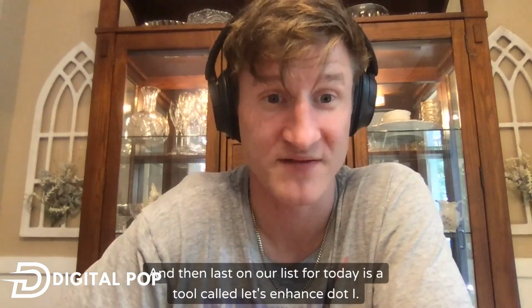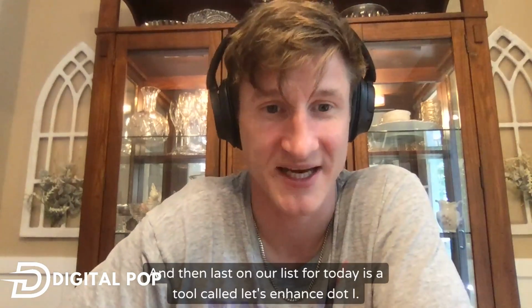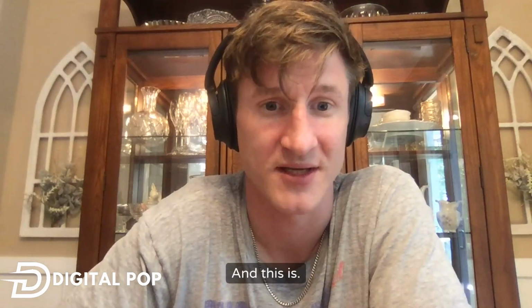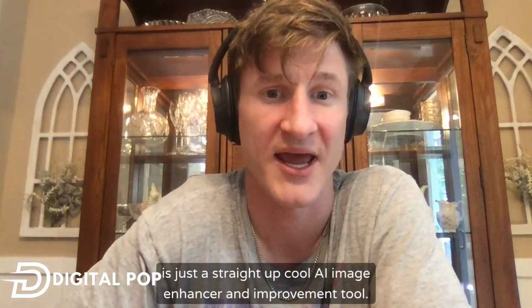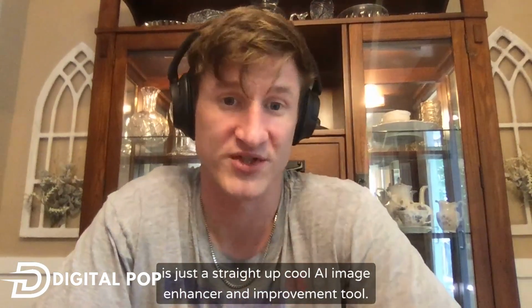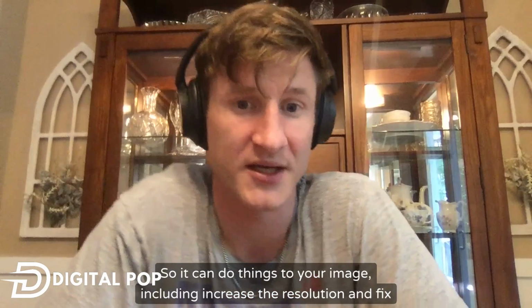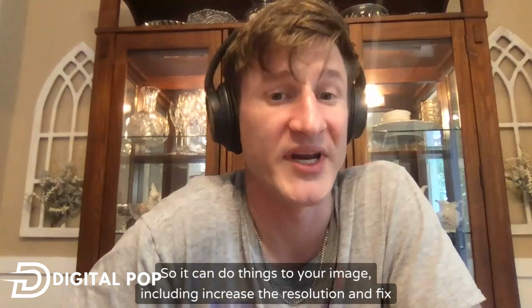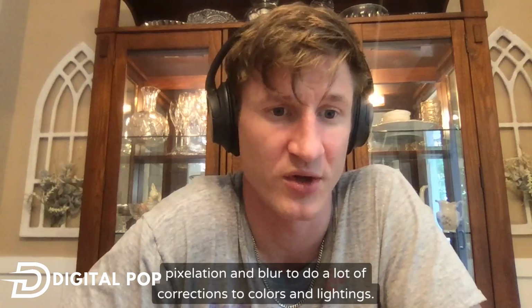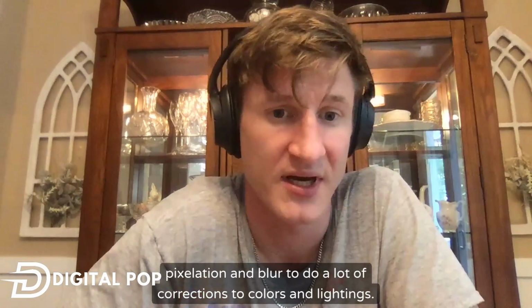And then last on our list for today is a tool called Let's Enhance dot io, also linked in the show notes. And this is just a straight up cool AI image enhancer and improvement tool. So it can do things to your image like increase the resolution and fix pixelation and blur, and do a lot of corrections to colors and lighting.